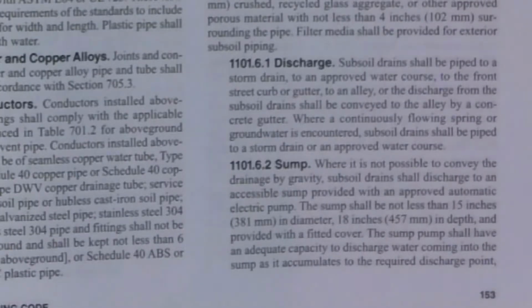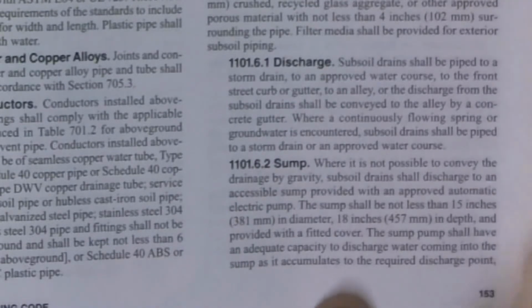The sump. So if it's not possible to convey the drain by gravity, and we're still talking about the subsoil drains, they shall discharge to an accessible sump provided with an approved automatic electric pump. The sump shall be not less than 15 inches in diameter. So now we're talking about the actual hole, which is called the sump. It's 15 inches in diameter, no less. 18 inches in depth. Can it be deeper? Sure. And provided with a fitted cover. The sump pump shall have an adequate capacity to discharge water coming into the sump as it accumulates to the required discharge point.